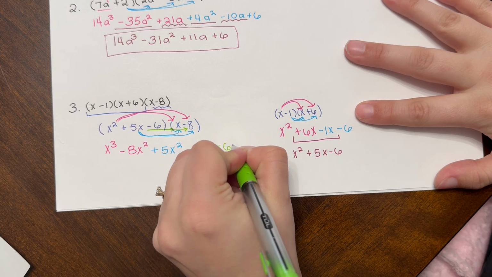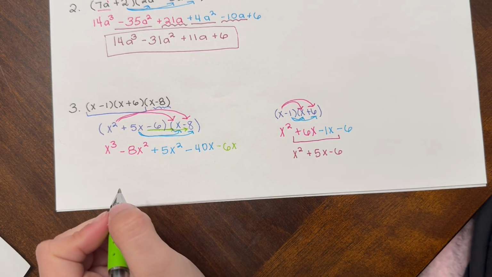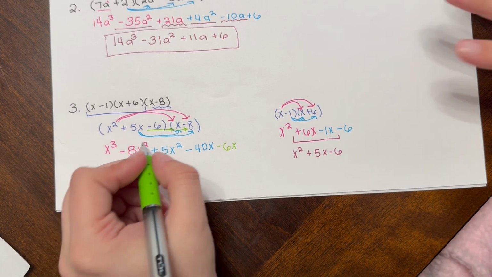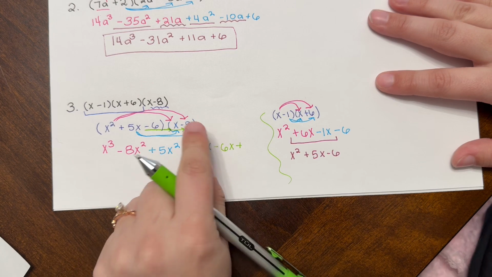So minus 6x, negative times a negative. Please be careful when you have a negative times a negative. It's going to turn into positive, let me get that out of the way, positive 48.